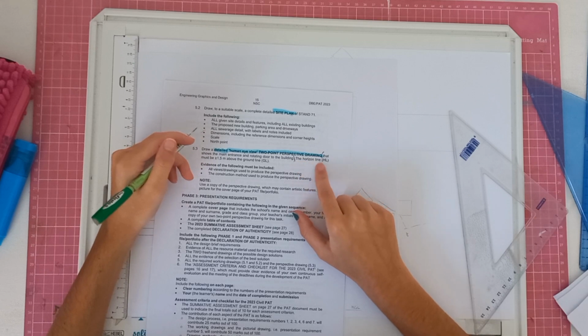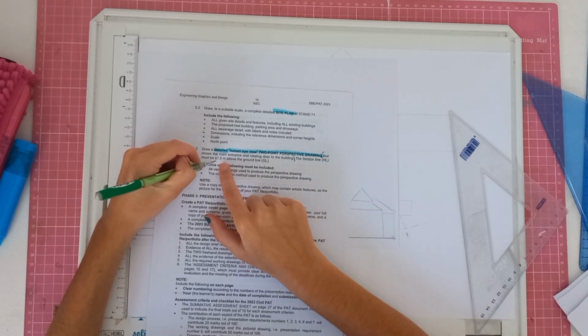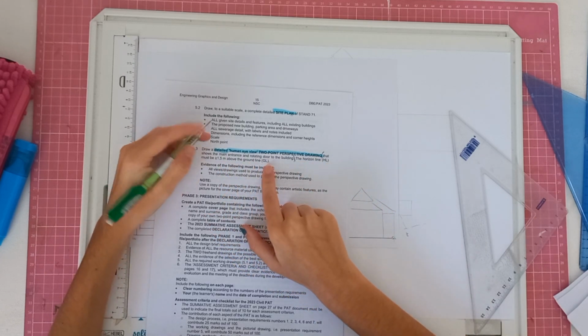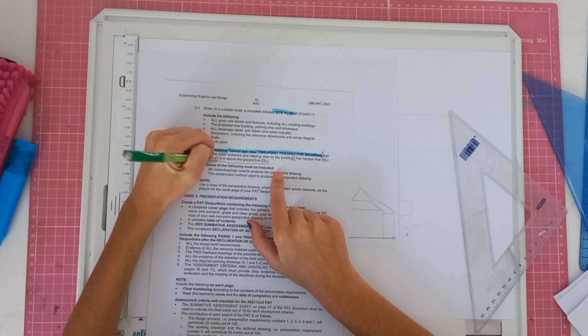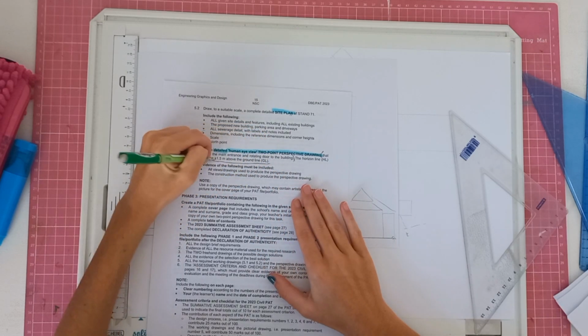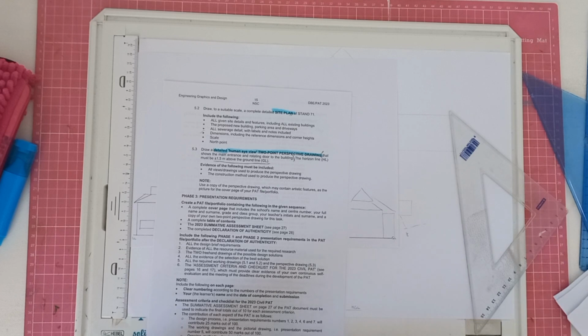Then they say the horizon line must be 1.5 meters above the ground line. This throws so many people off, and I can understand why, because it's not difficult. It's just a lot of kids are like, what do you mean by 1.5 meters? So here is what they mean.